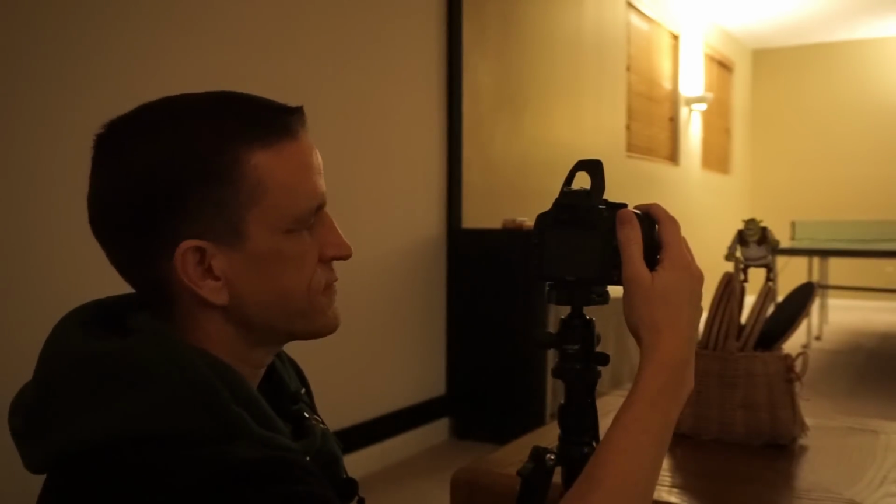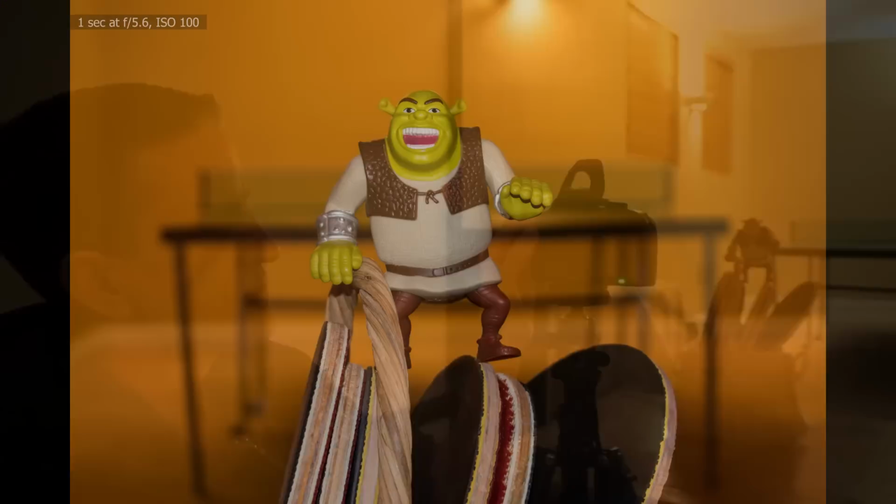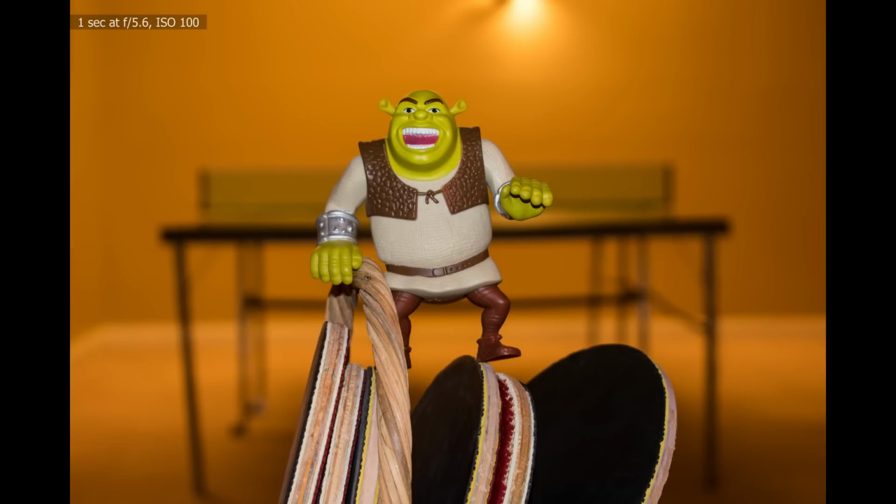But let's go ahead and jump into the last mode, which is the rear curtain plus slow sync. So we have that set up here. I'm going to leverage the self timer, and let's go ahead and take the shot. Now we're measuring 1 second. Now when you look at this, you think that this looks just identical to the image before, and it does.